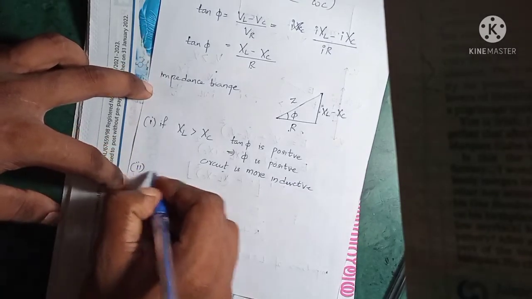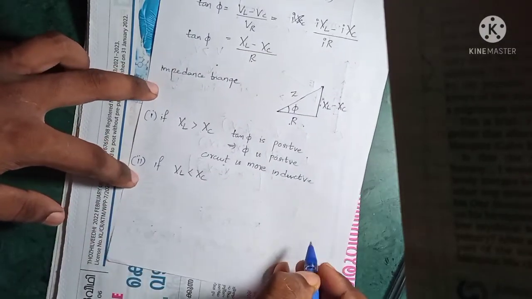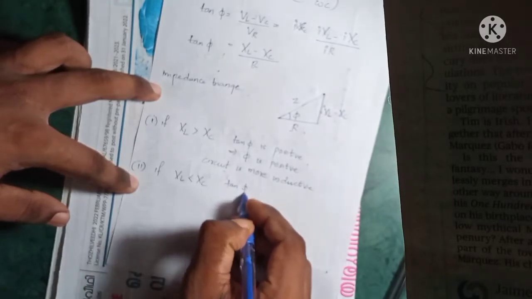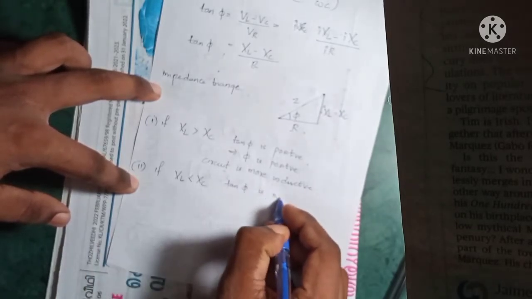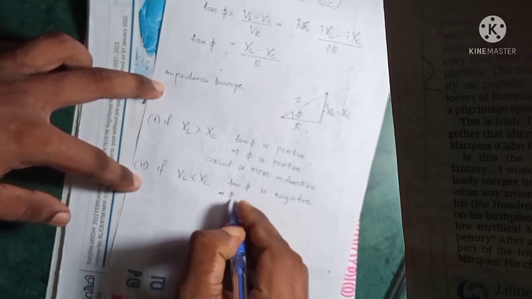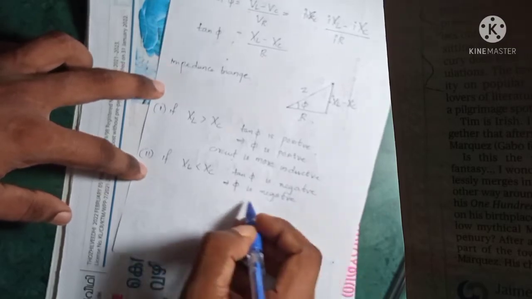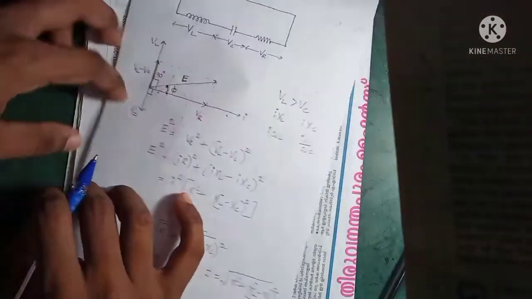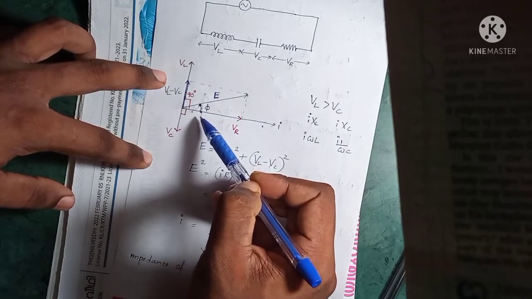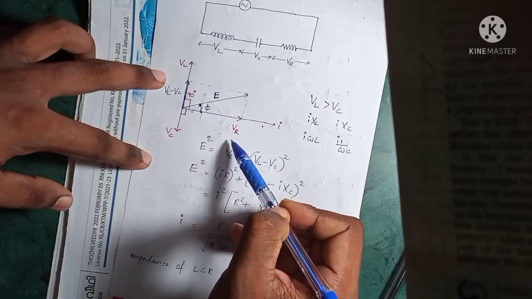Now, second case, if XL is less than XC, what happens? XL less than XC means tan phi is negative. That means phi is negative, which means it goes in the downward direction, which means the EMF E lags behind the current.